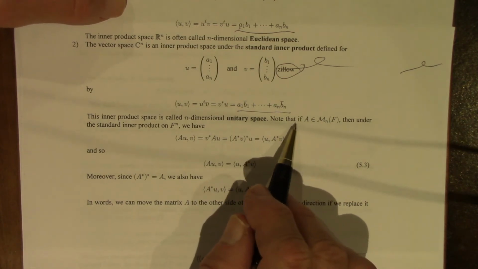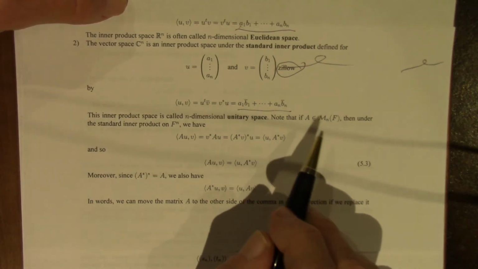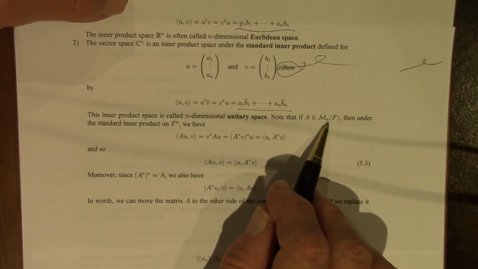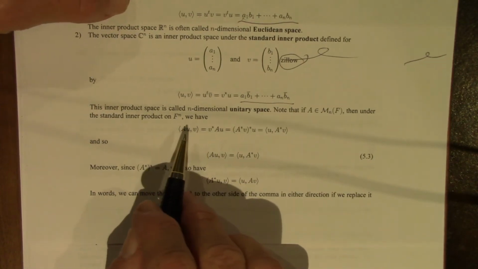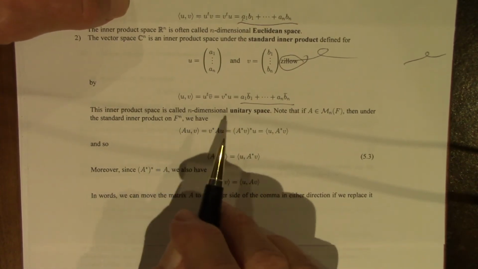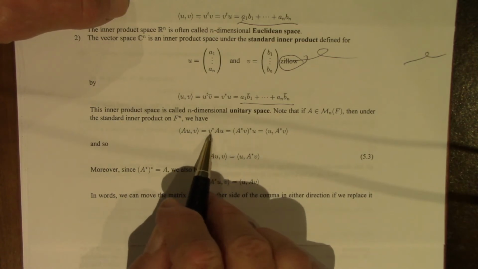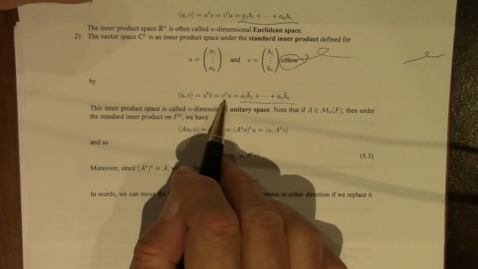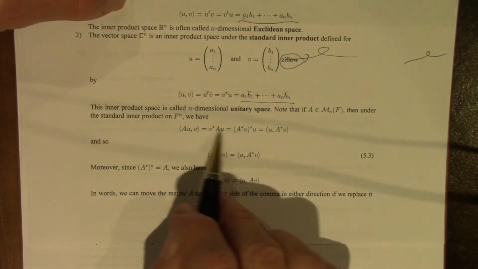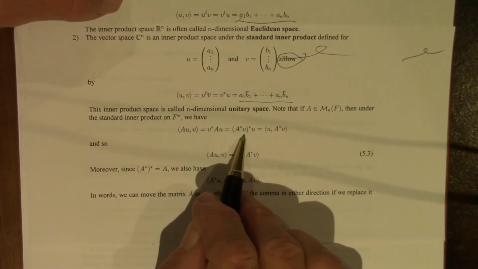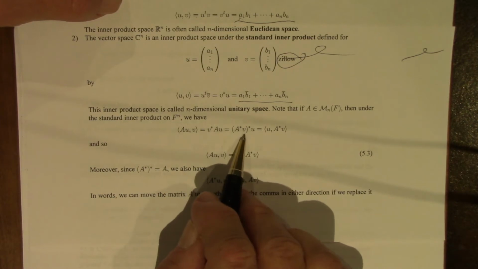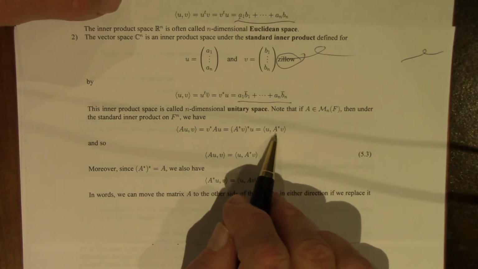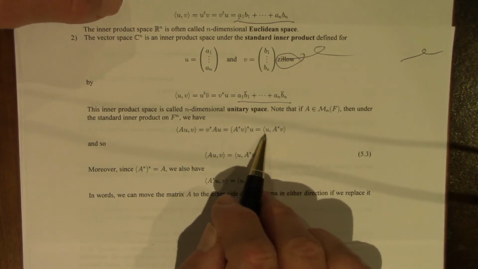Something to note even now that will be important later, it's not complicated. If A is an n by n matrix, and we take the inner product of Au with v, that is v star Au, that's one way to describe it. And that can be written this way, the quantity A star v star u, and that is equal to this by definition, u with A star v.